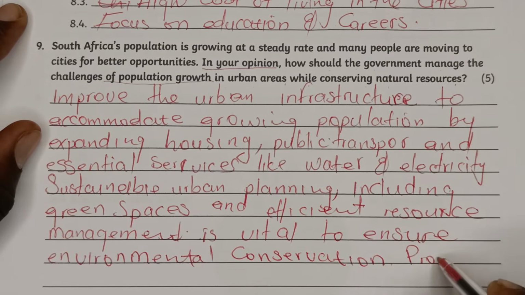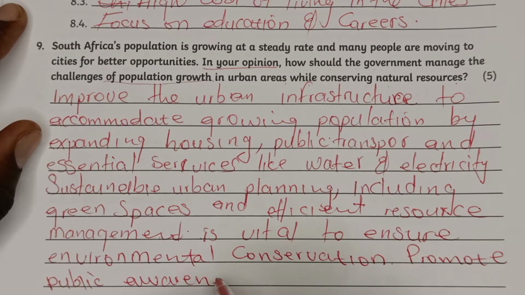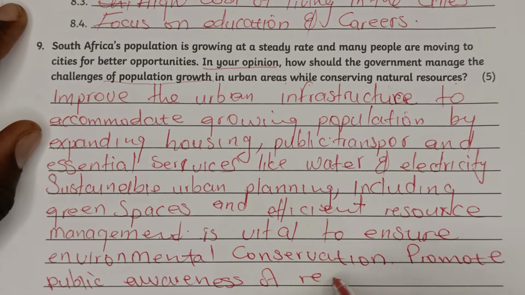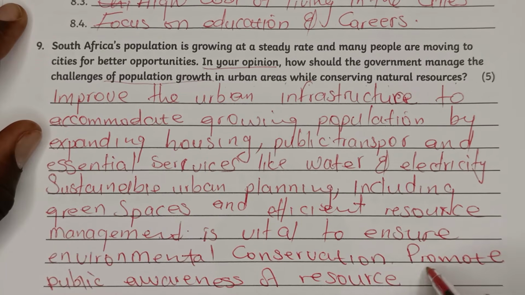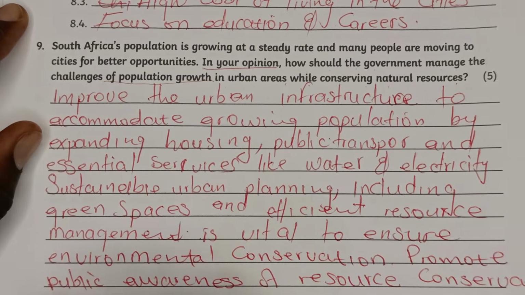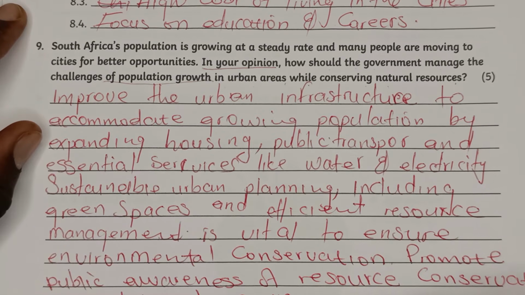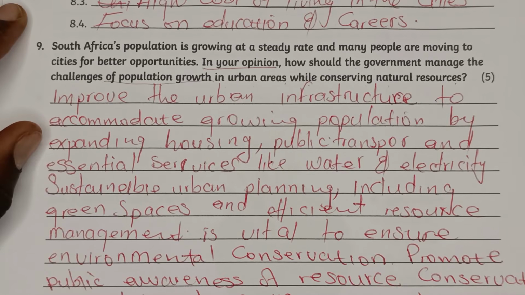So they should promote public awareness of resource conservation and investing in renewable energy.